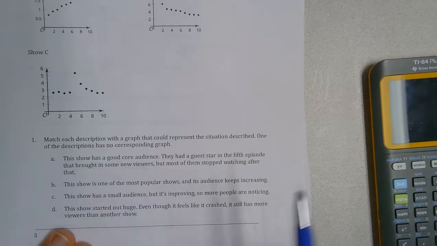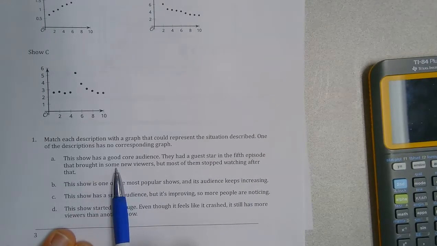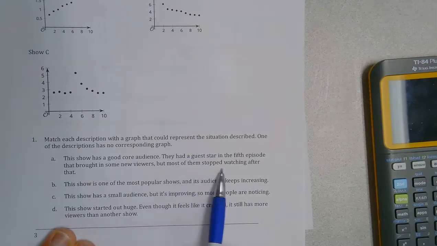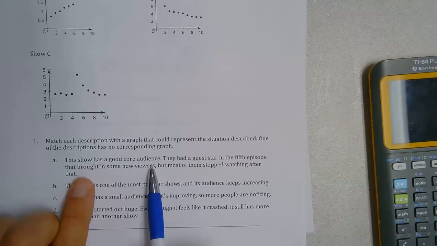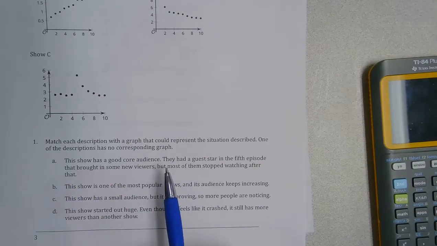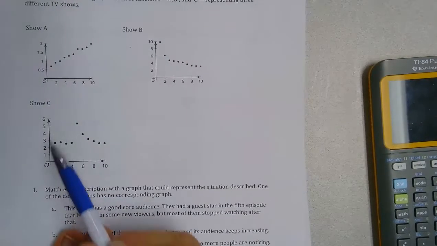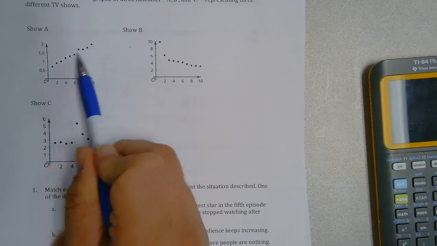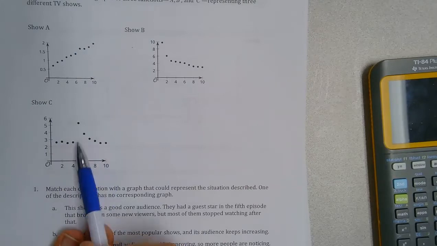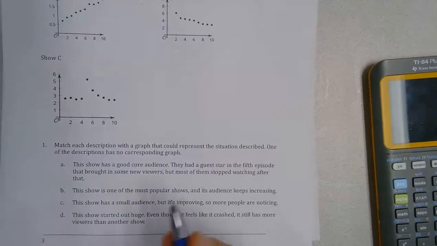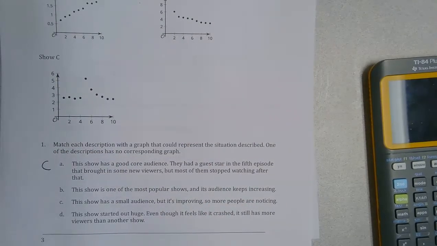This show has a good core audience. They have a guest star in the 5th episode that brought in some new viewers, but most of them stopped watching after that. So good core audience means people are consistently watching. A guest star might have people watch it for a while, but then stop. So if I'm looking at that at the 5th episode, this show is going up. Here, people watching this show is going down. Here, this show is staying consistent, but that 5th episode is higher. So I believe that this is show C. So I'm going to rate C by it.